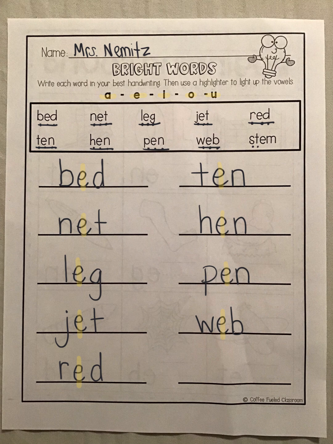S, t, e, m, stem. With your pencil, please write stem. S, t, e, m, stem. With your highlighter, please highlight the vowel eh.